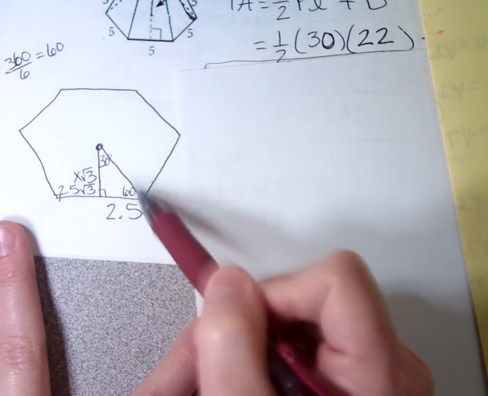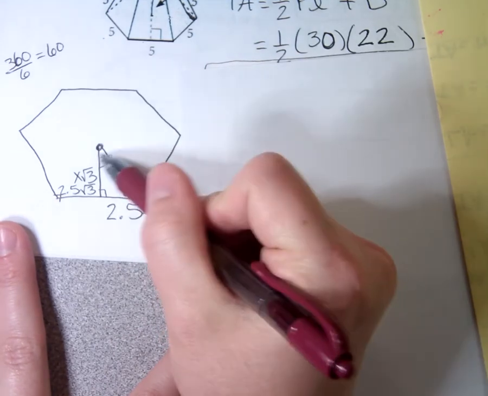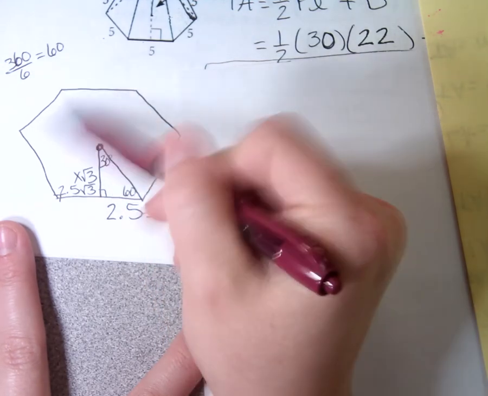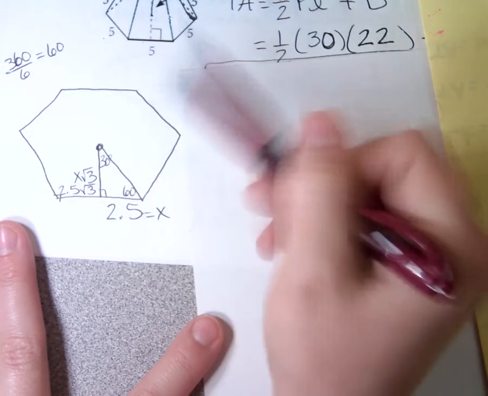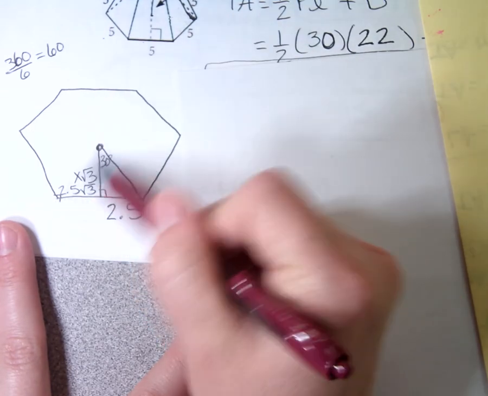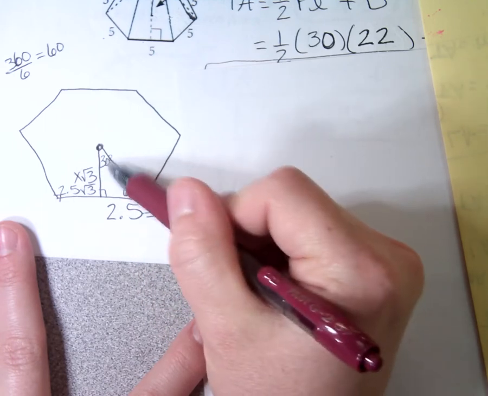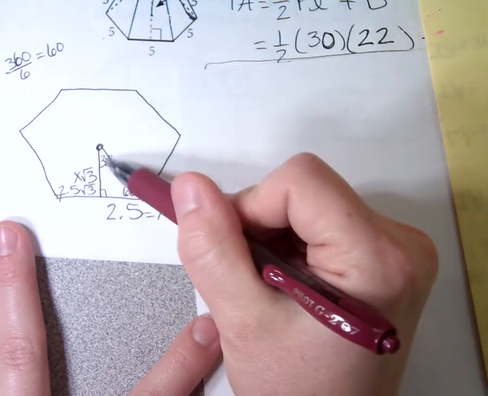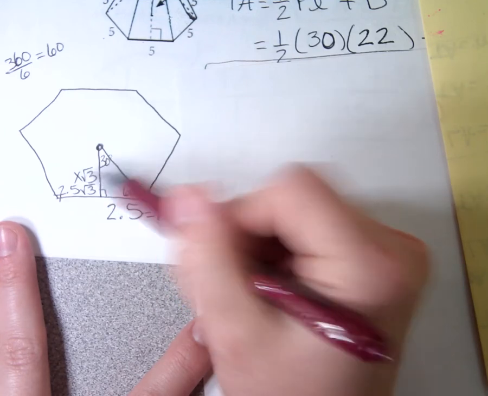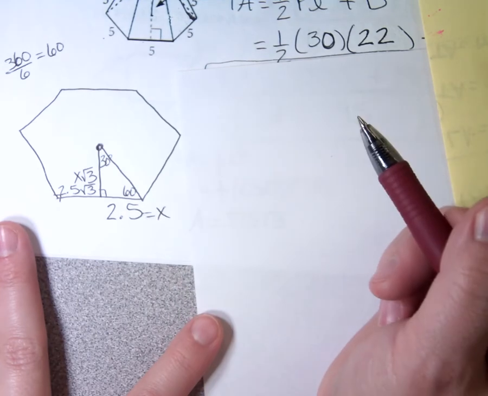So when I draw in this triangle, this is 1/2 of 5, this is 2.5. To figure out what this angle is here, I take 360 and divide by 6, because that's how many sides a hexagon has. 60 is the measure of the entire central angle, which is all of this. So 30 is half that. And if that's 30 and that's 90, this is 60. So across from the 30 is x, and across from the 60 is x square root of 3. So I know my apothem is 2.5 square root of 3.